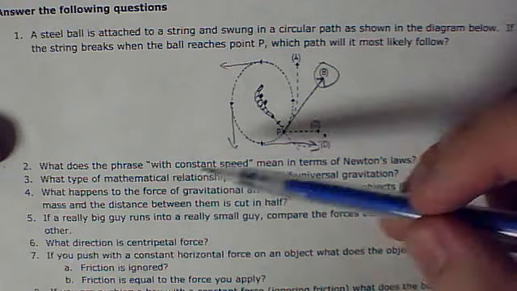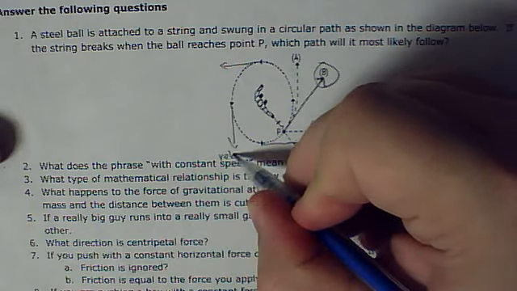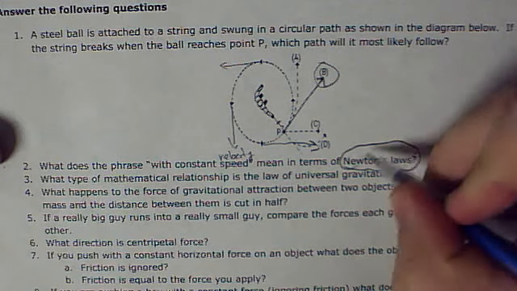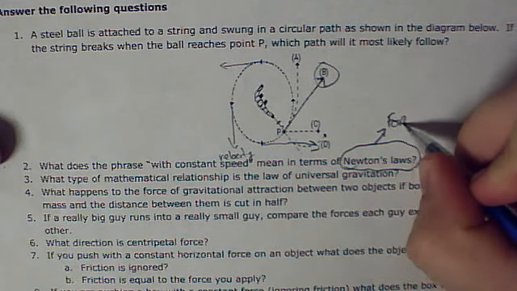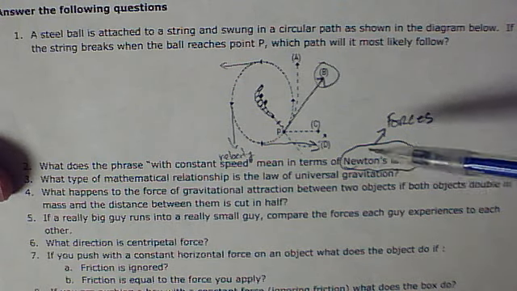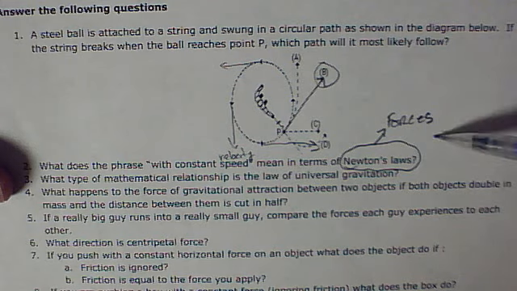Number 2, what does the phrase "with constant speed," or even constant velocity, mean in terms of Newton's laws? Newton's laws all deal with forces. And what that means is I want to know what this "with constant velocity" means in terms of forces.